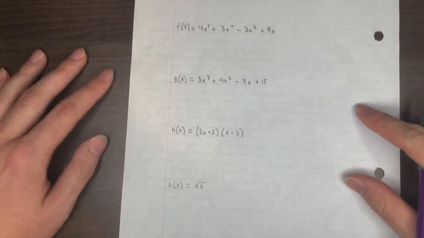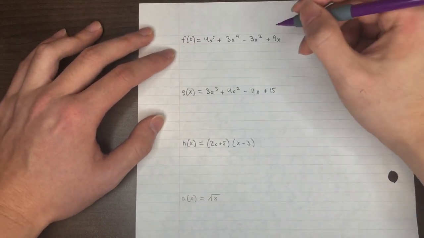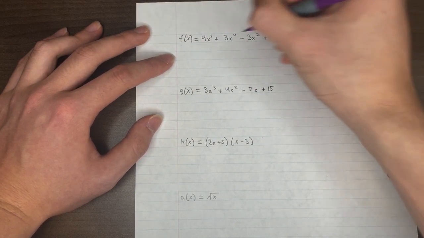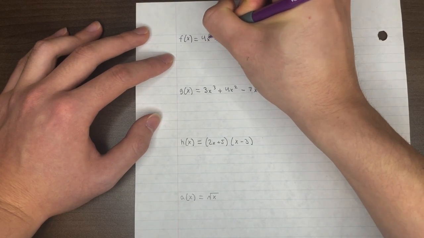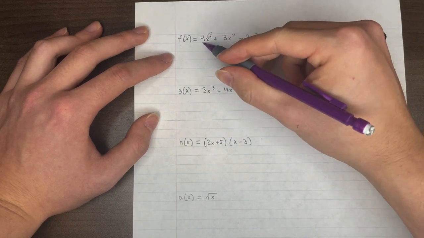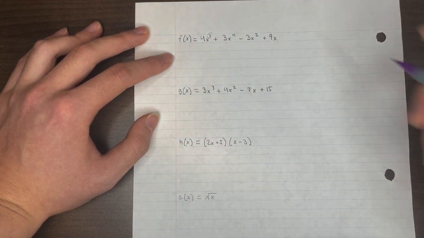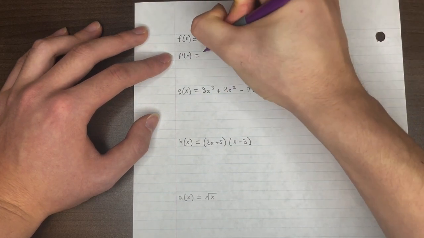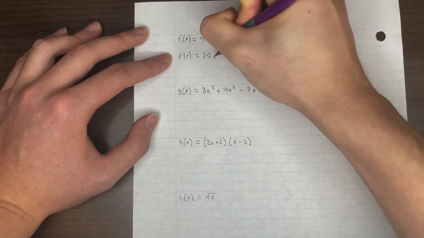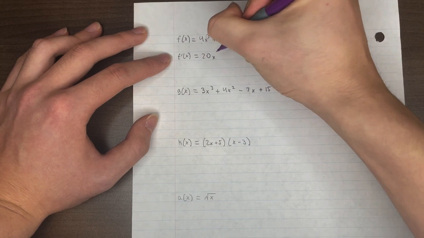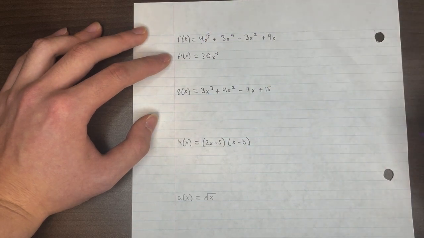So let's put these into actual practice problems. So firstly, for f of x, we can use the principles we just learned, and we can take the exponent and move it down to the coefficients. We can multiply it by the coefficient that is already there, which is 4, and we would get 20x. And then we would subtract 1 from the exponent to get an exponent of 4.